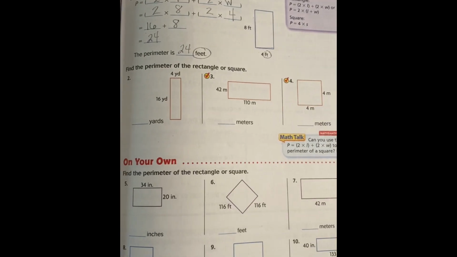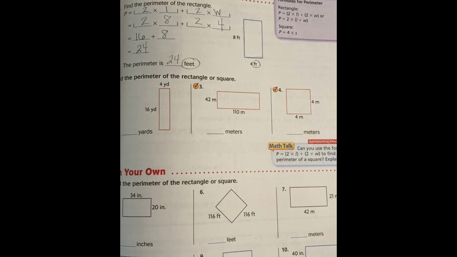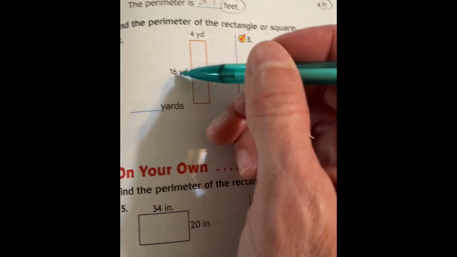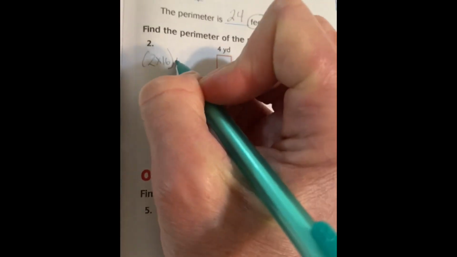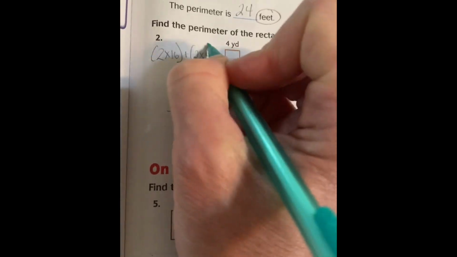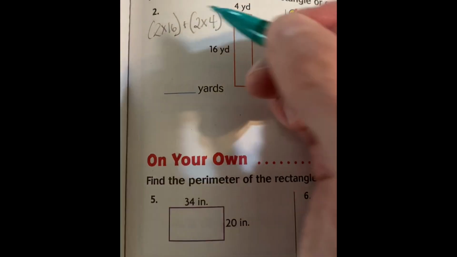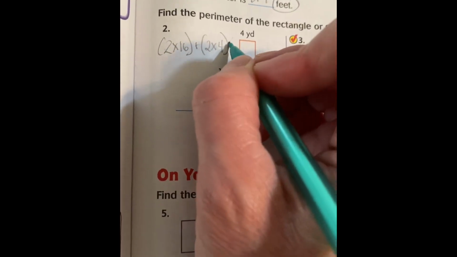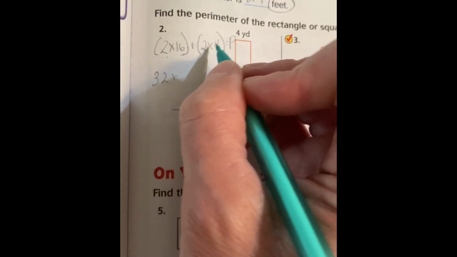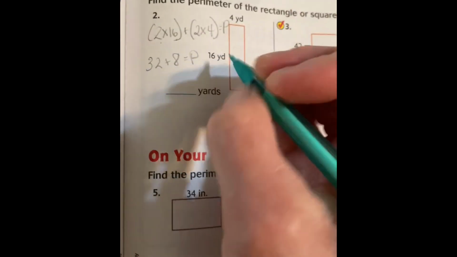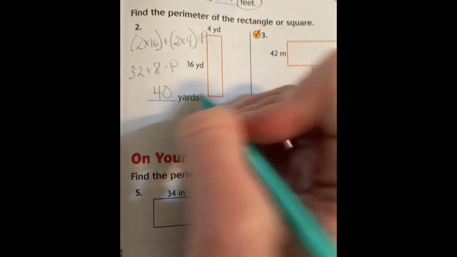Let's continue working on some more, 2, 3, and 4. Find the perimeter of the rectangle or the square. They don't give us the formula now, but we know what it is. So 2 times the length, which is 16, plus 2 times the width, which is 4. 2 times 16 is 32, plus 2 times 4, which is 8. So perimeter equals 40 yards.